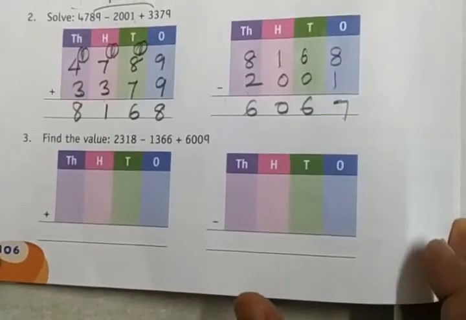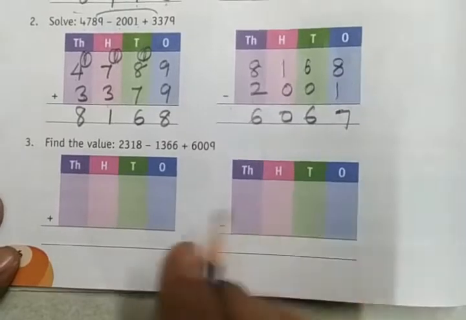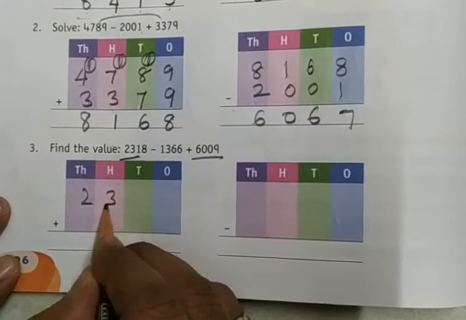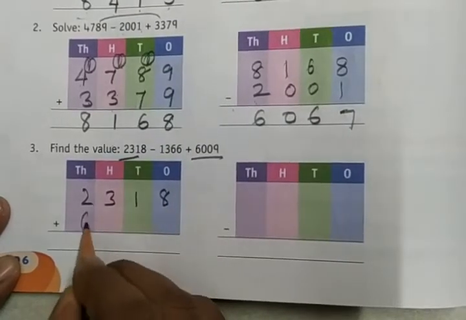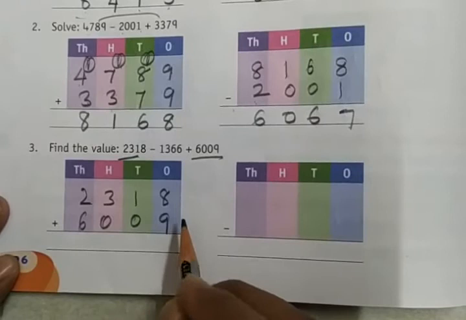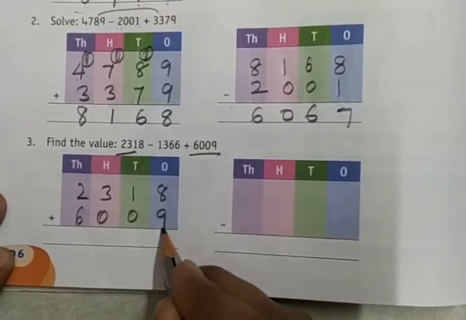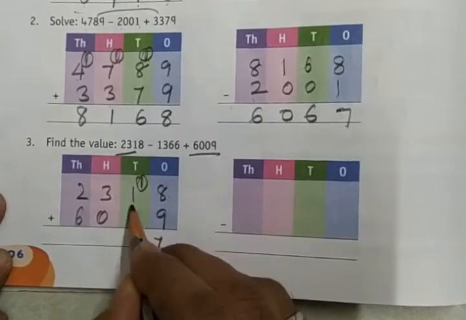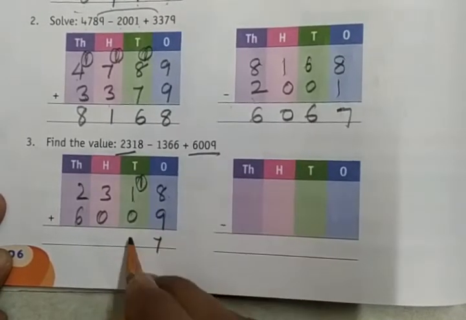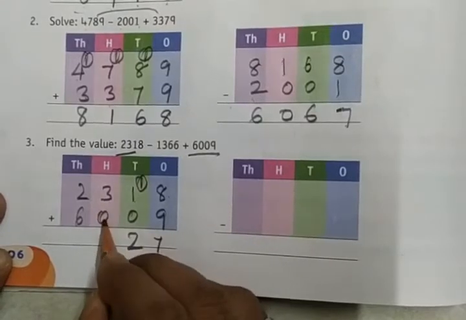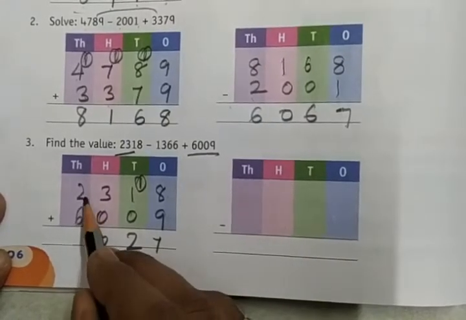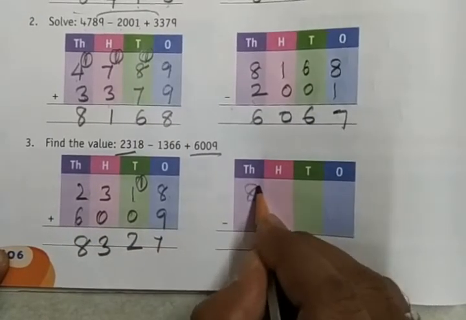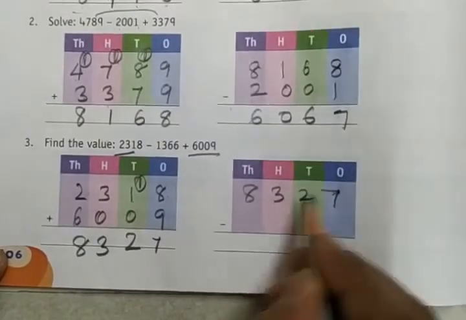Okay, so next same type of sum. First we have to go for addition of these two numbers. So 2318, 6009. Okay, so now 8 plus 9 is equal to 17. 1 you have to carry. 1 plus 1 is 2. 2 plus 0 is 2 only. Then 3 plus 0 is 3 only. Then 6 plus 2 is 8. So this you take down, 8327 here.